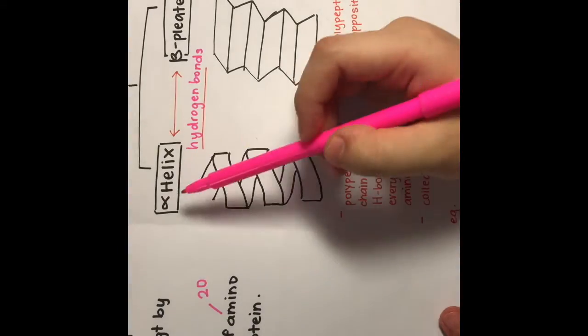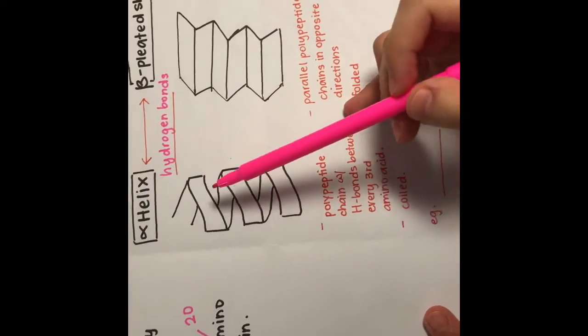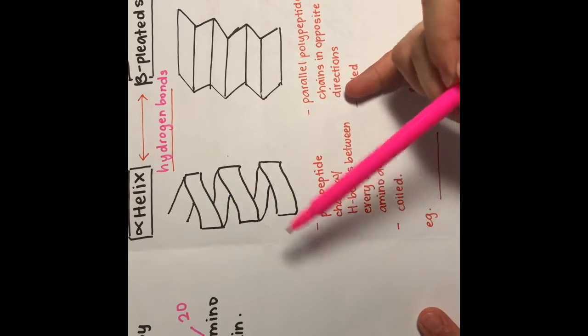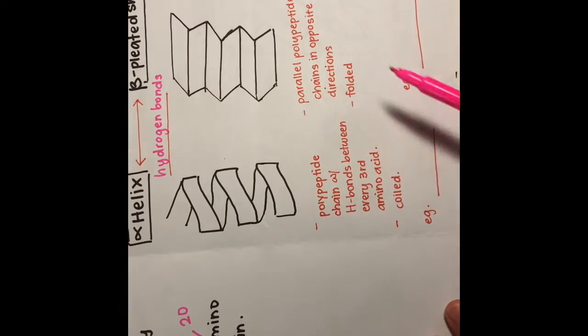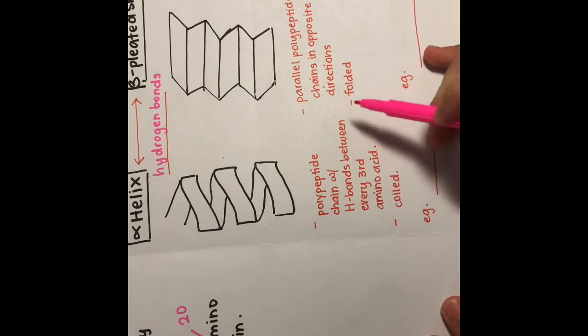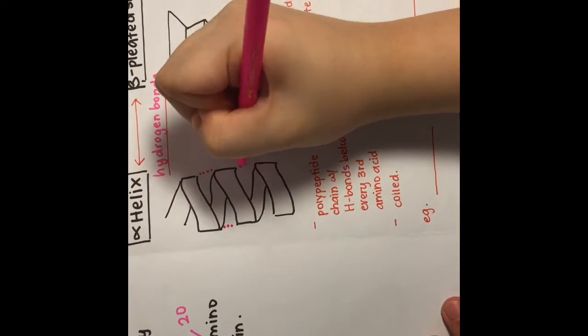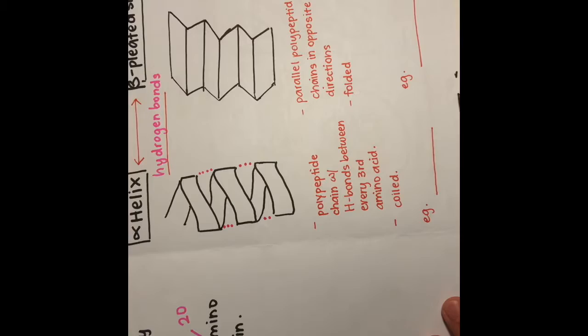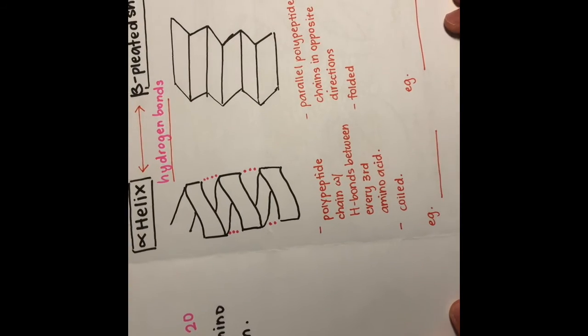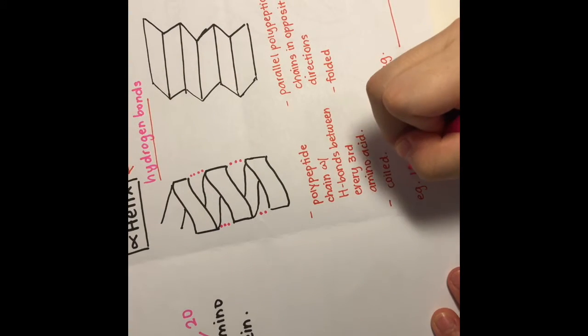So, an alpha helix is a polypeptide chain coiled into this structure, and this structure is held together by hydrogen bonds between every 3rd amino acid. So the hydrogen bonds will form like this. Then an example would be keratin.